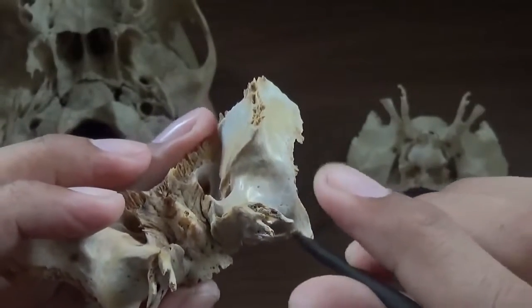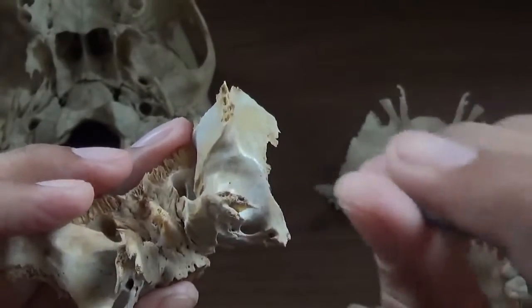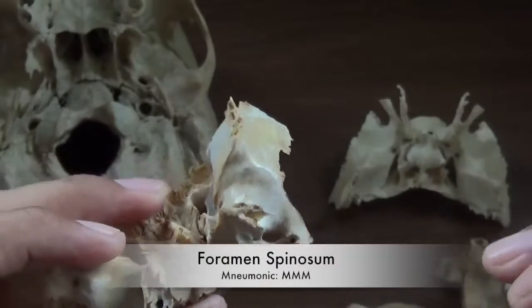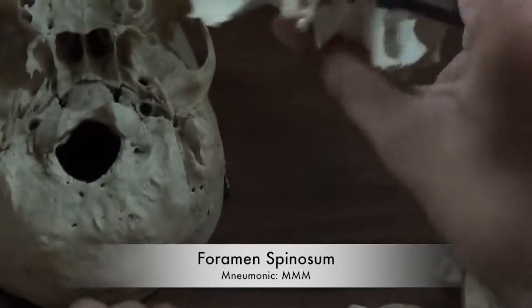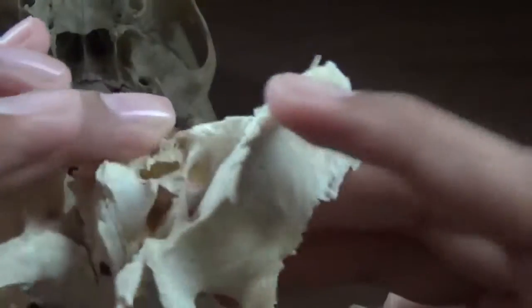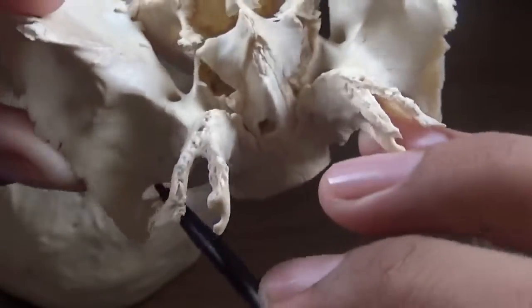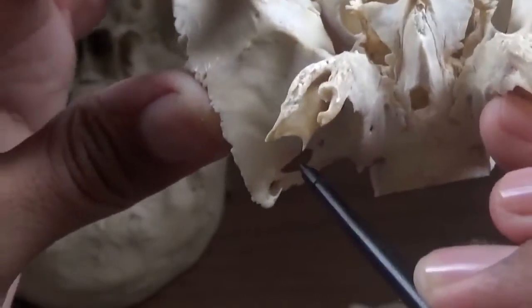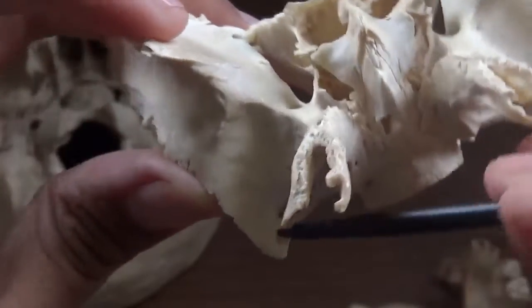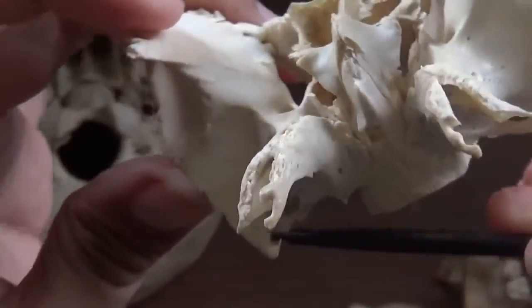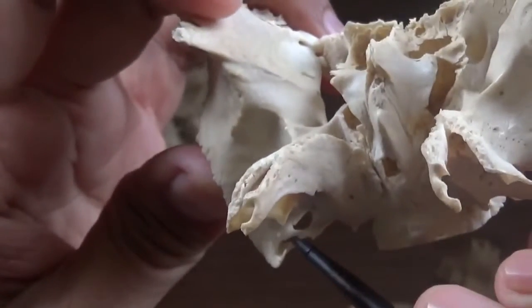The walls of this foramen have bony spines, so the name given to it is foramen spinosum. Let me show you in another bone which shows a very clear view of it. This is foramen ovale and this is foramen spinosum. Okay, just in front of spinosphenoid. See this. This is spinosphenoid. So just in front of spinosphenoid you will get foramen spinosum.